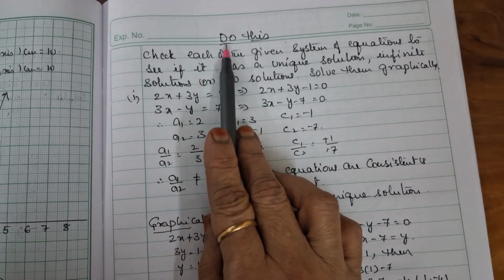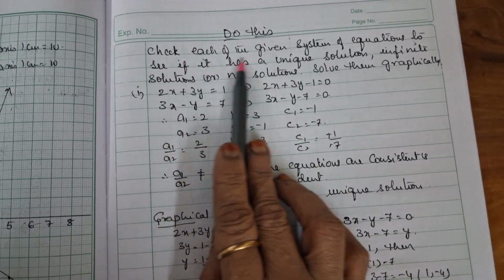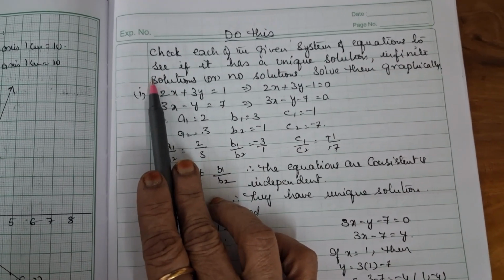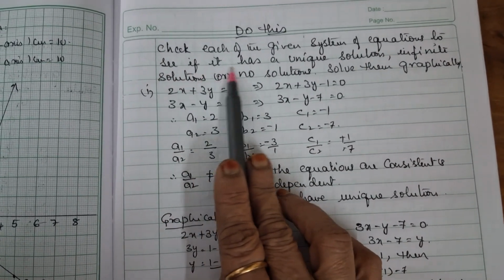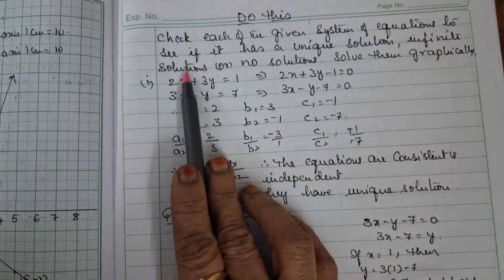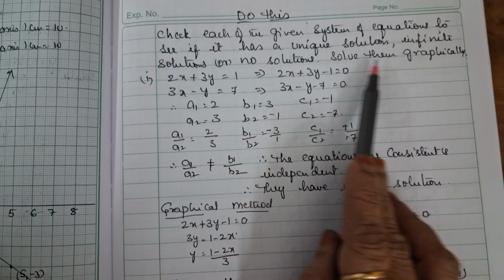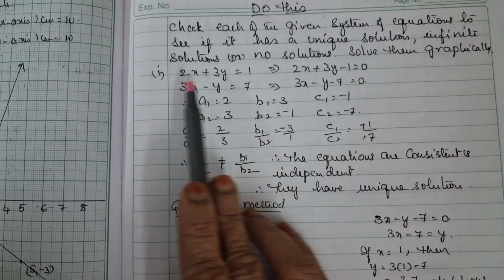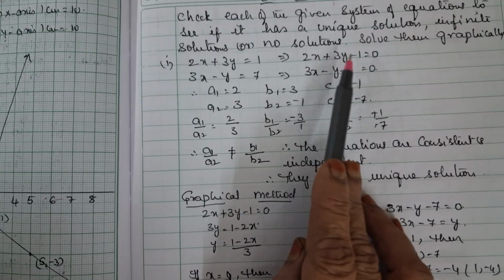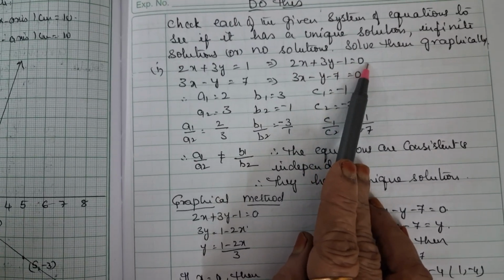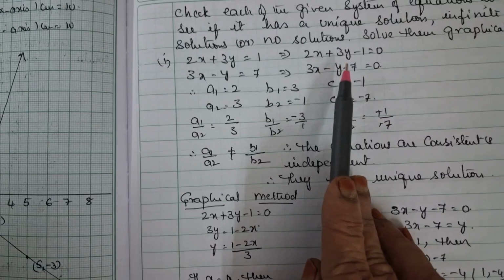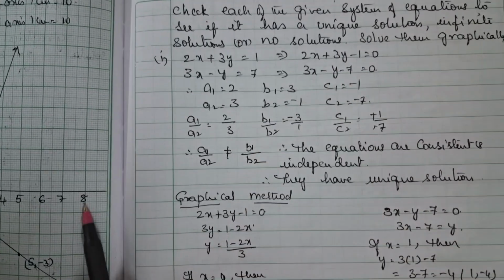Now the next sums, do these sums. Check each of the given systems of equations to see if it has a unique solution, infinite solutions, or no solutions. Solve them graphically. The first one: 2x plus 3y is equal to 1. That means 2x plus 3y minus 1 is equal to 0. 3x minus y is equal to 7. That means 3x minus y minus 7 is equal to 0.